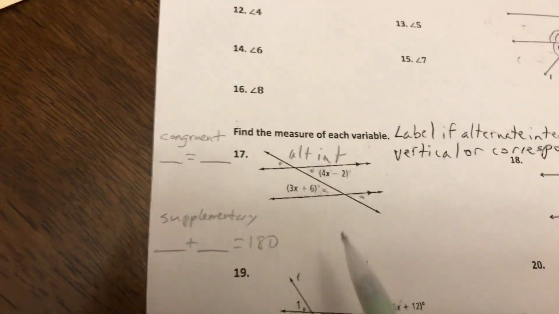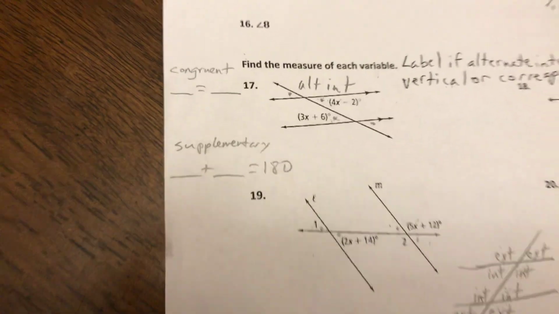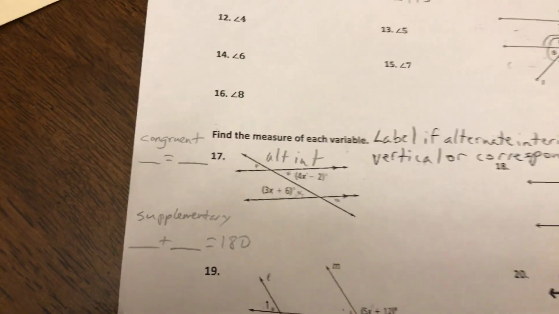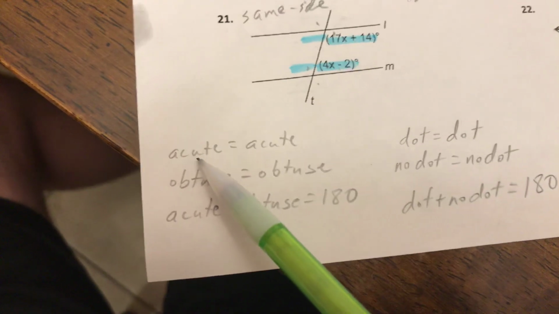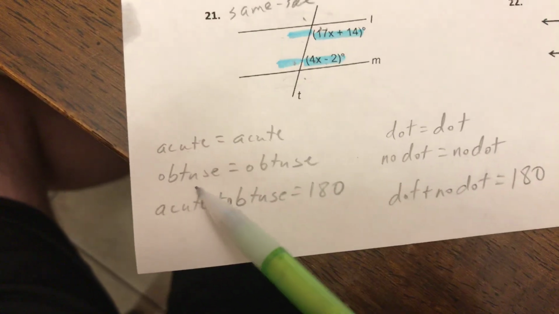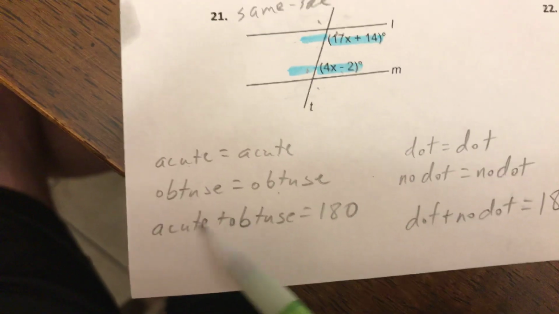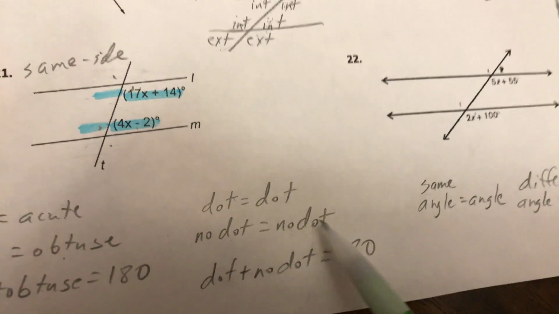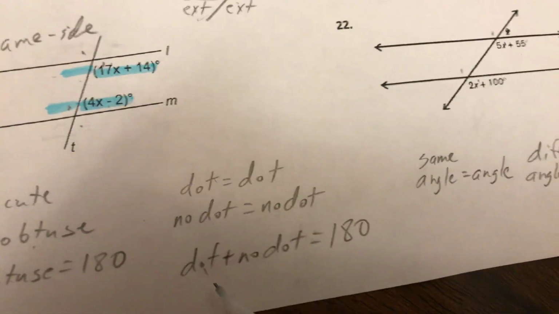And you also need to find the measure of each variable. You're going to have one of 2 types of equations. Just remember, any acute angle is going to be equal to an acute, any obtuse will be equal to an obtuse, an acute plus an obtuse is going to equal 180. Or if you're using the dots, which we have here, a dot equals a dot, no dot equals a no dot, dot plus a no dot equals 180.